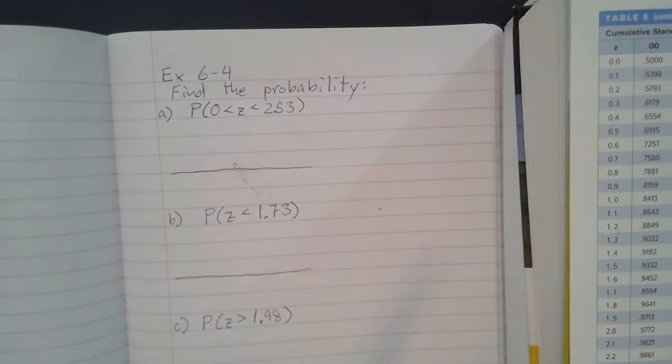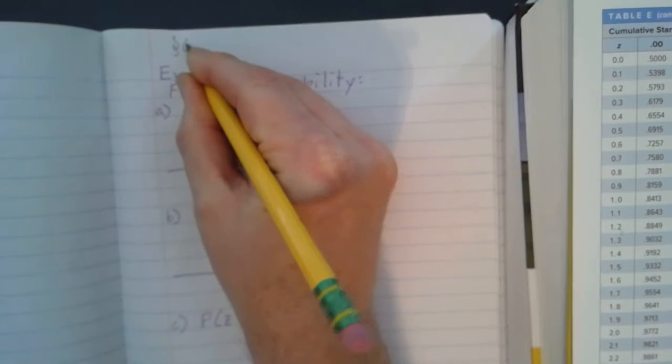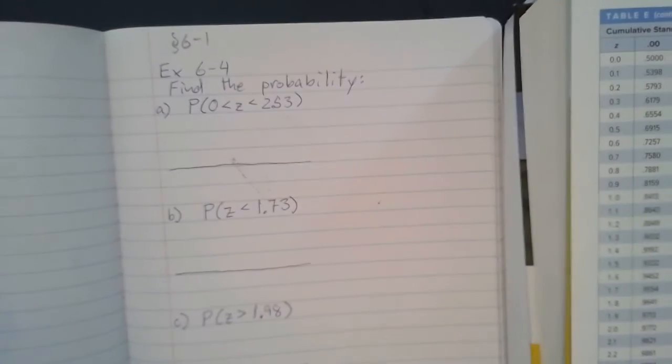So, picking up where we had left off, this is example 6-4. I cannot recall the exact page number, but it's in section 6-1 from our textbook. And my document camera hates me. All right, let's try it again.